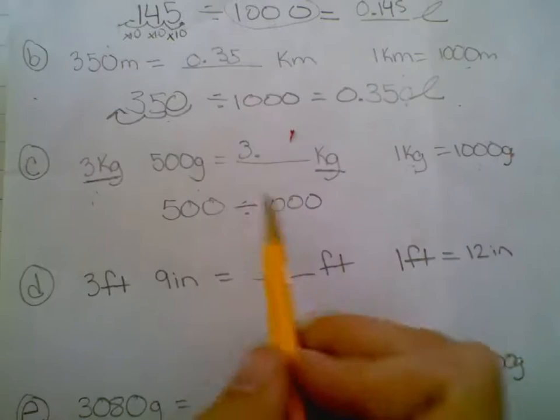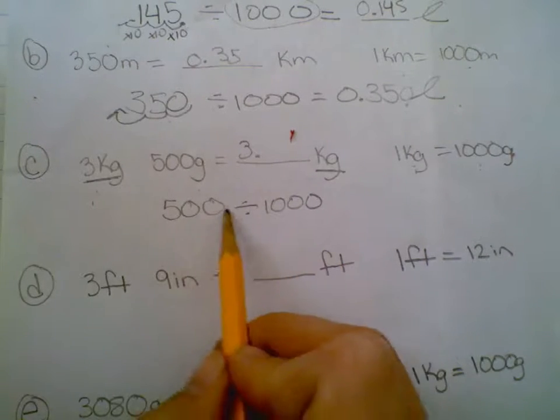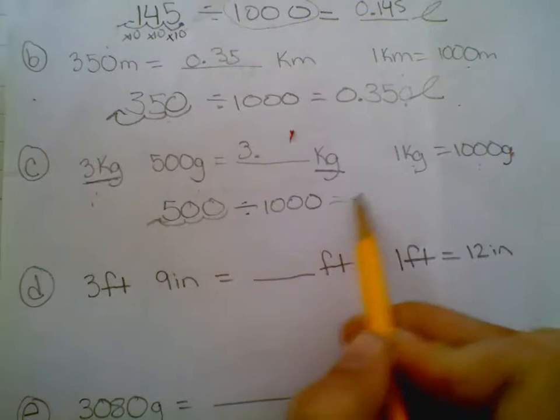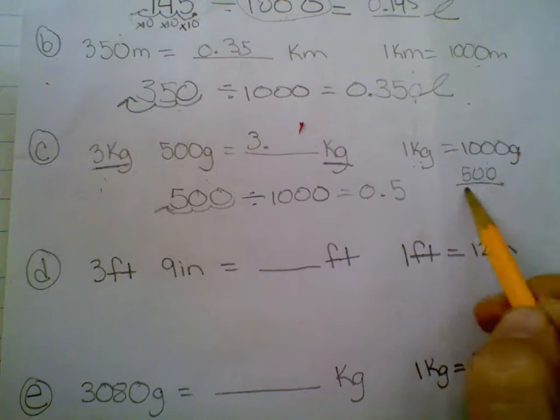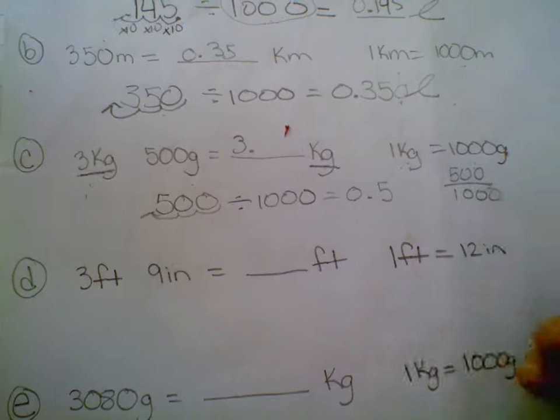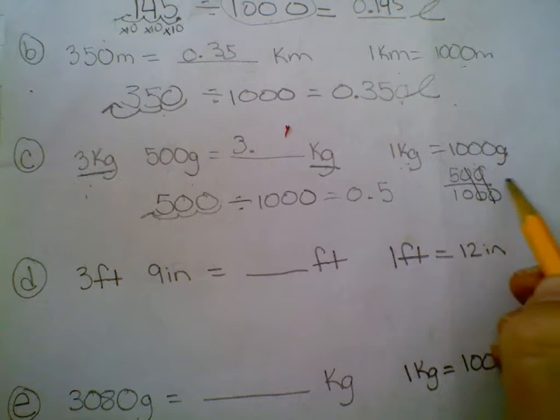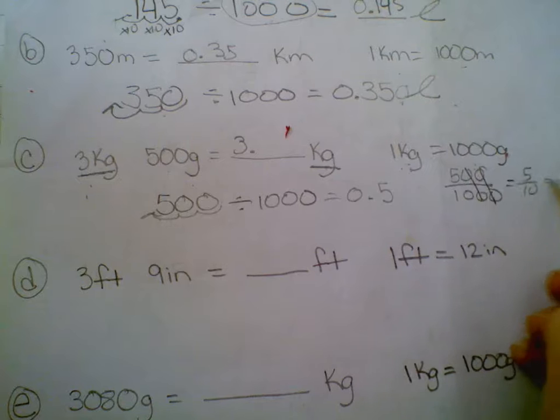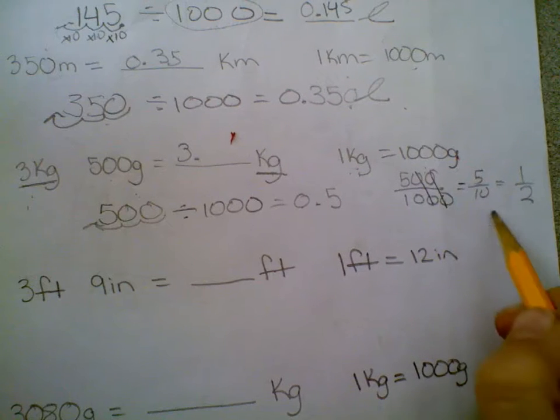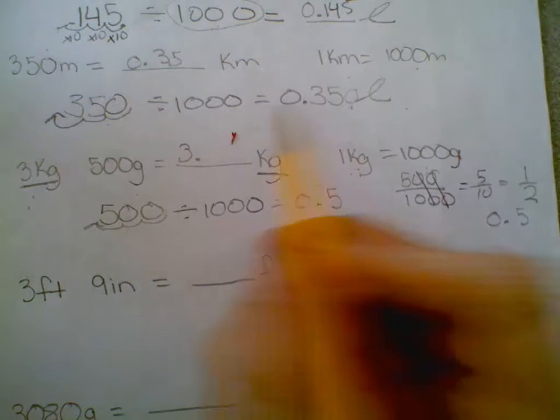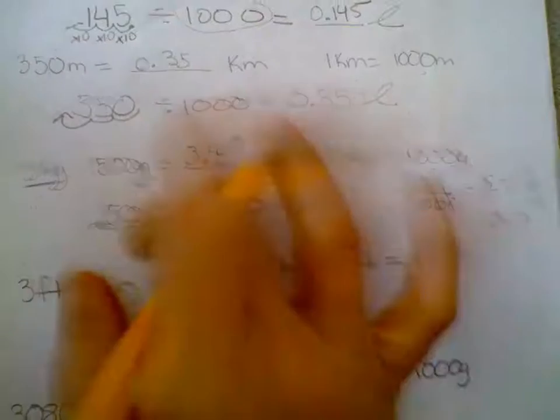Another way to look at that, let's just go with what we did. So 1, 2, 3, 0.5. Another way to look at that is 500 over 1,000, which we can cross out those zeros. We'd get 5 over 10, which is 1/2. And remember that we memorized that 1/2 equals 0.5. Okay, so 3.5 kilograms is your total answer.